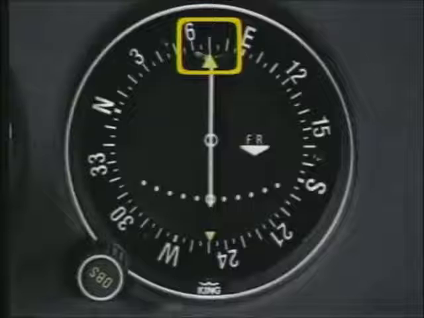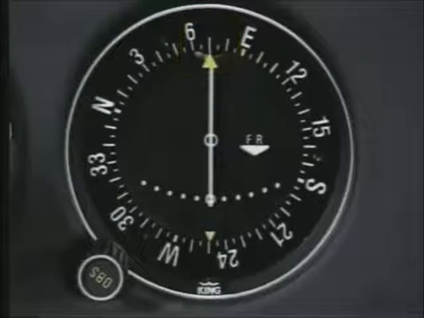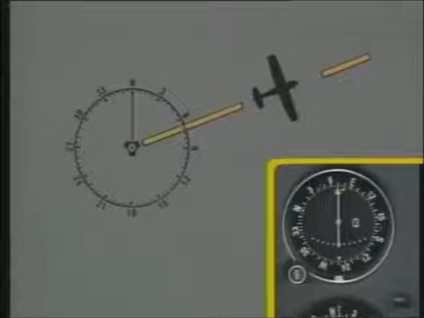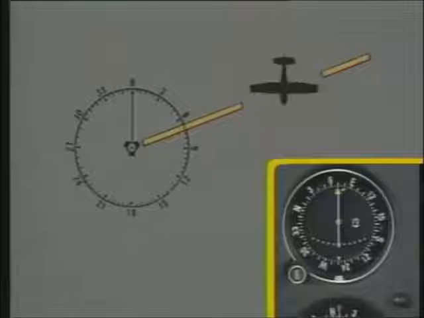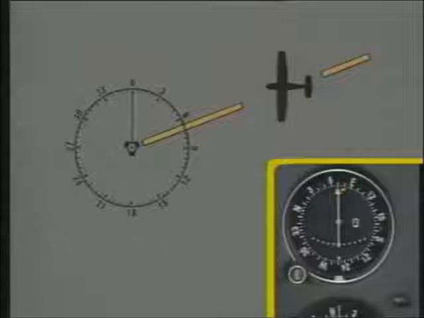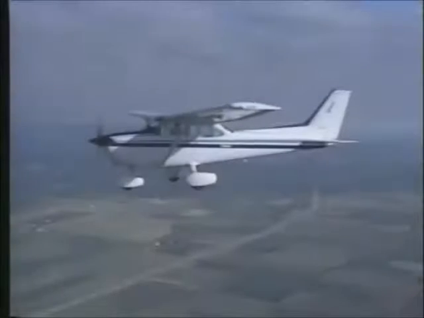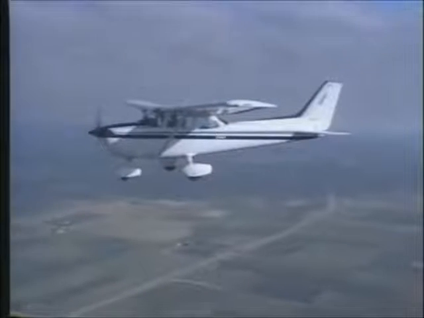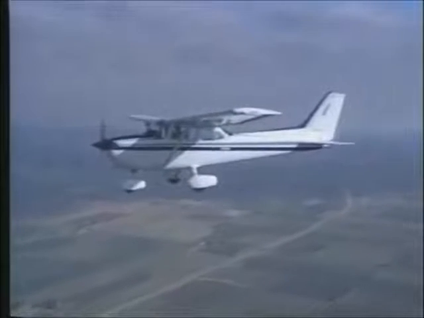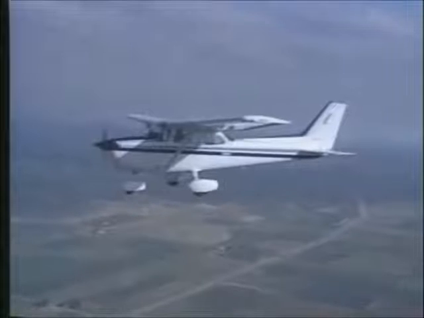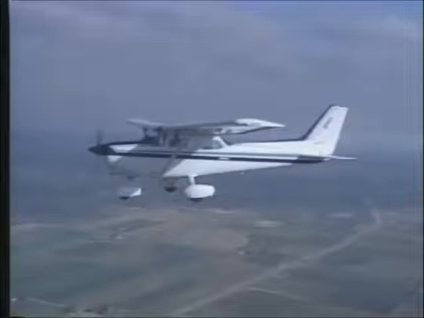Keep in mind that this display tells you where you are in relation to the station and not to the heading of the airplane. Here, for example, the airplane is located on the 070-degree radial from the station. The airplane could be pointing in any direction, and the VOR indicator would still read the same. However, the heading in relation to the VOR indicator does play an important role when you want to fly toward or away from the station on a specific radial.